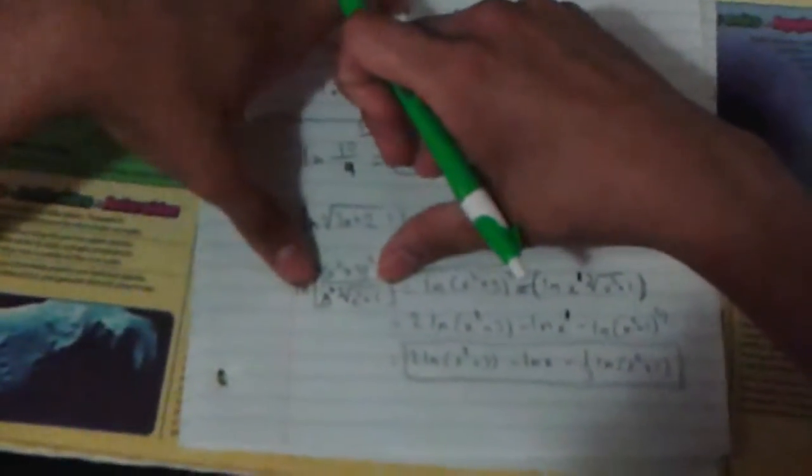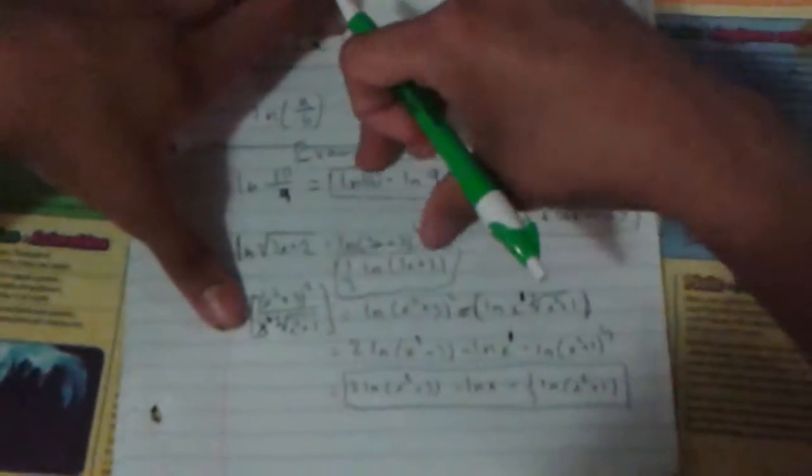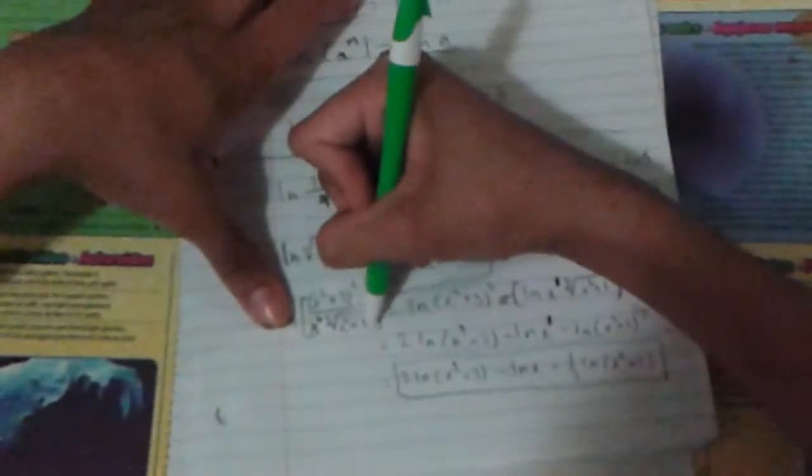This one is more complex, so it's going to end up longer. These previous ones are super basic, simple problems, but these ones are going to be using all of our ln rules. So we have ln of (x squared plus 3) squared, parentheses there, over x times the cube root of x squared plus 1.